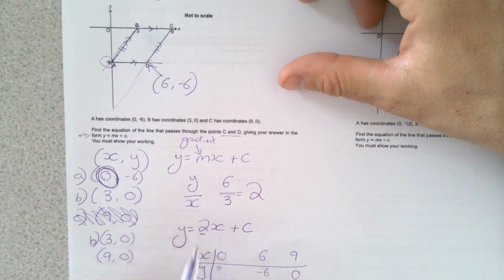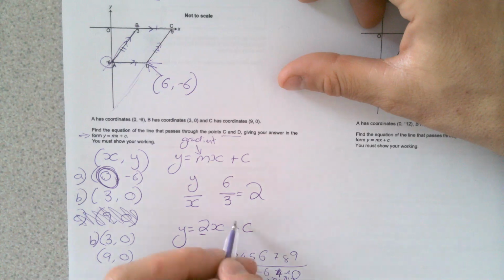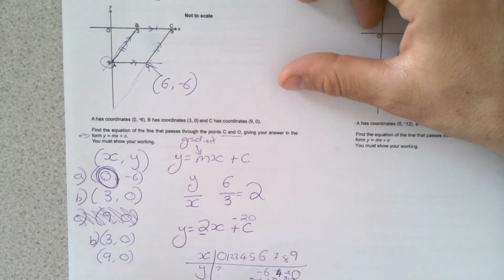I can do that by using the 2, because if I went to 7 it would be minus 4. If I went to 8 it would be minus 2, so this way up it's adding the 2 on. So I need to go down, 5, 4, 3, 2, 1. So I'm going to go minus 8, minus 10, minus 12, minus 14, minus 16, minus 20. Okay, so that c will become minus 20.